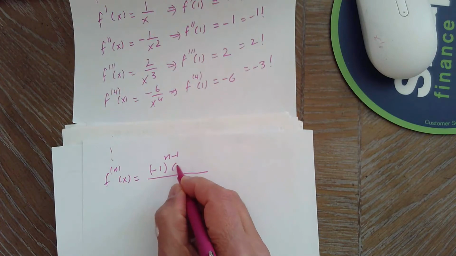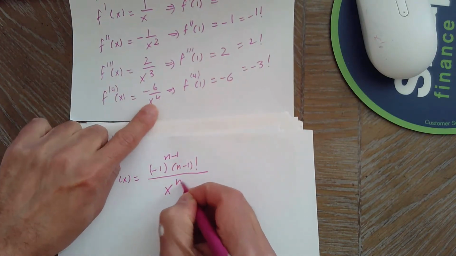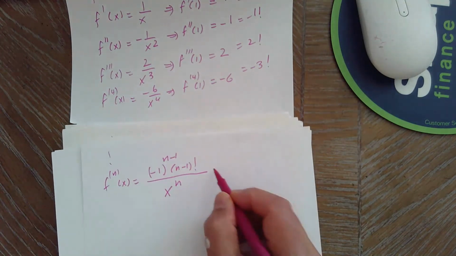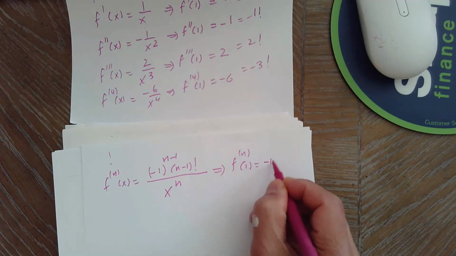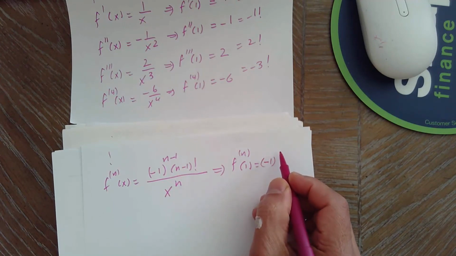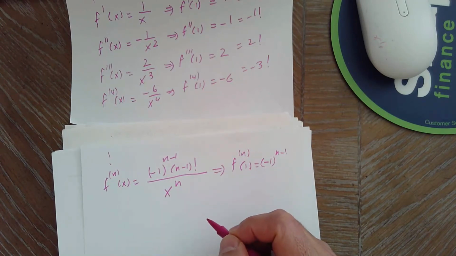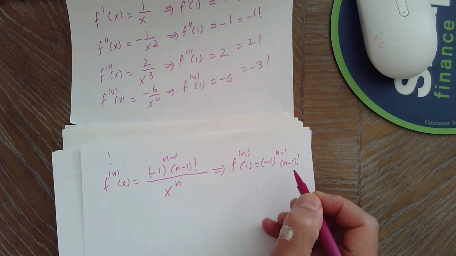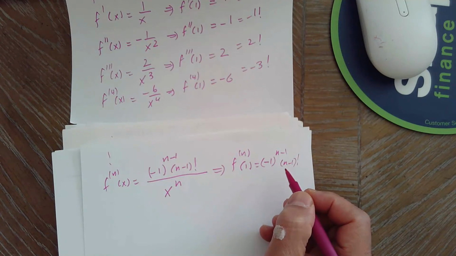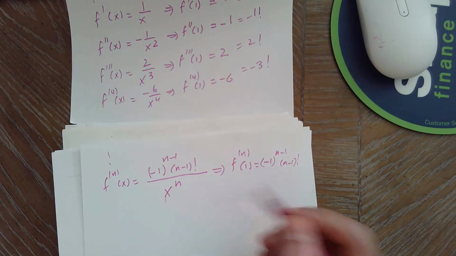So it's n minus 1 factorial over x to the n, which means the nth derivative at 1 is negative 1 to the n minus 1 times n minus 1 factorial, if you put a 1 for x.